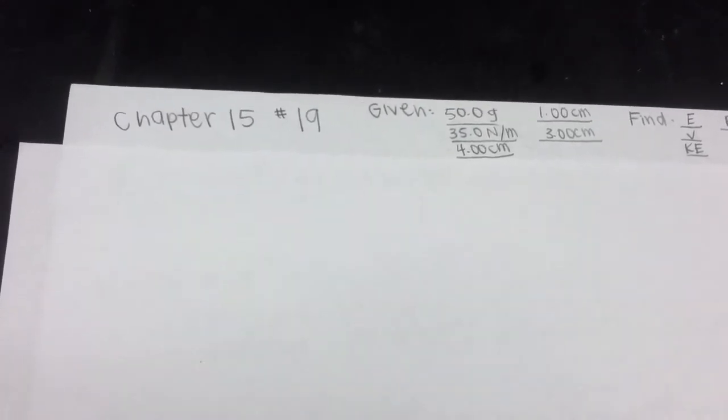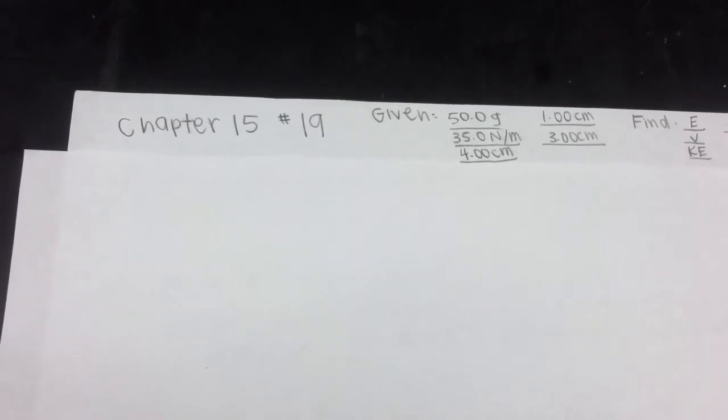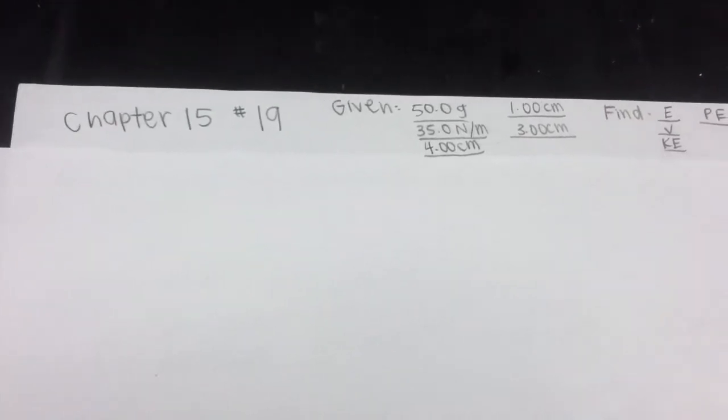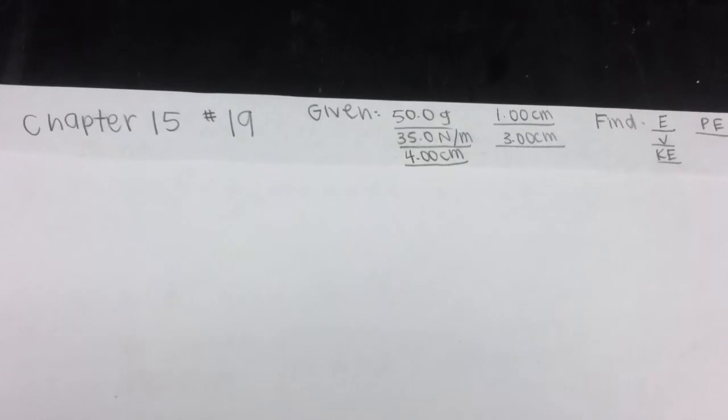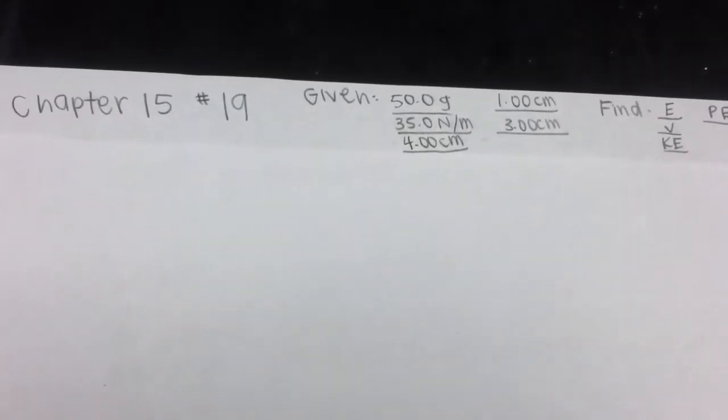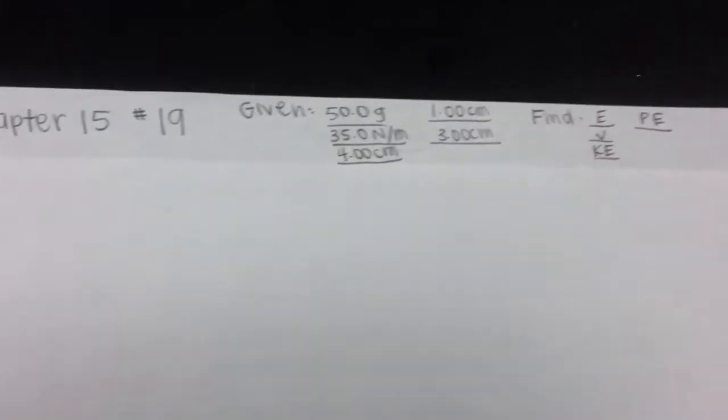Now we need an equation for that, and that equation will be E equals 1/2 kA squared, where k is the spring constant and A is the amplitude. Now since we have k and A, we plug those into our equation. 4 times 10 to the negative 2 is just the same as saying 4 centimeters. So we plug those in and we get 28 millijoules.